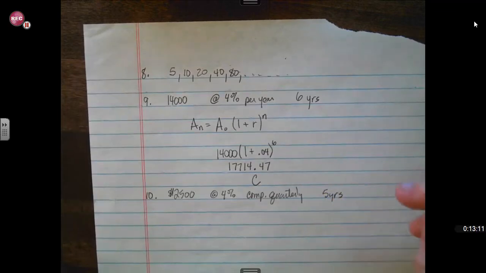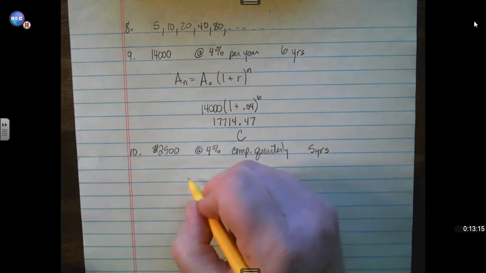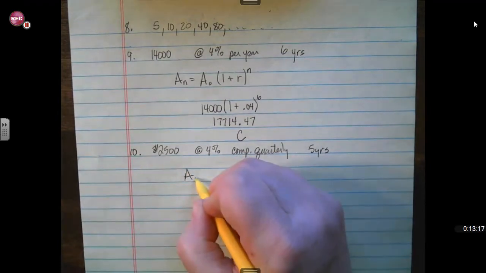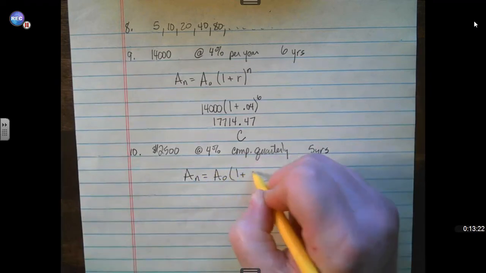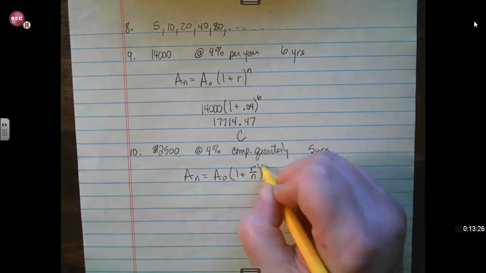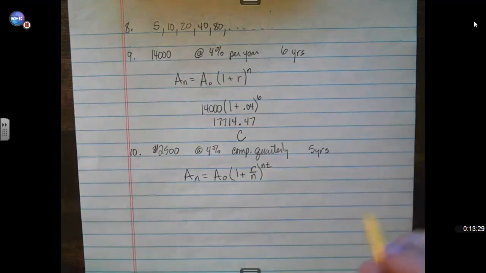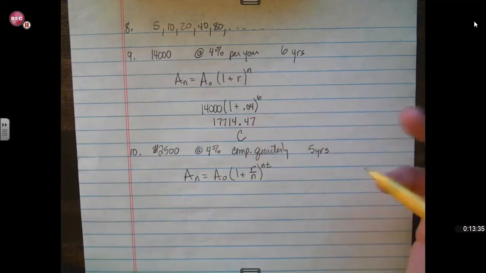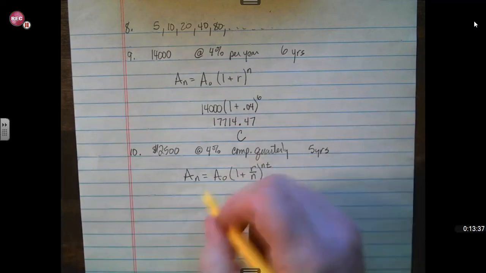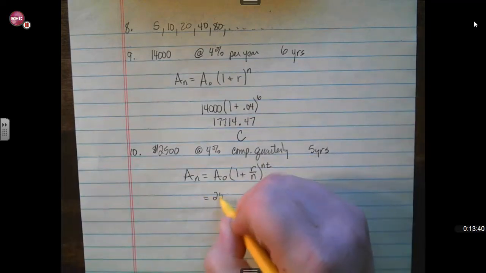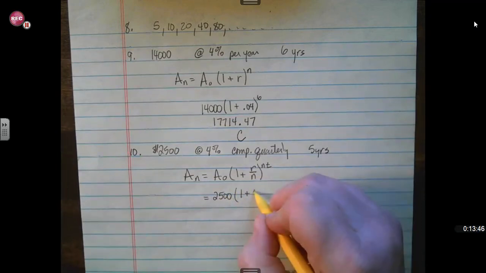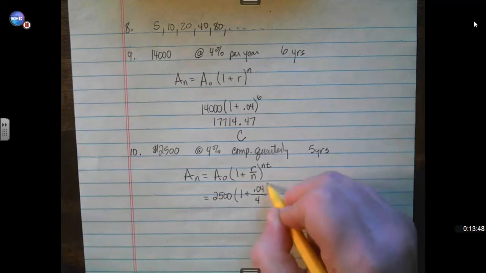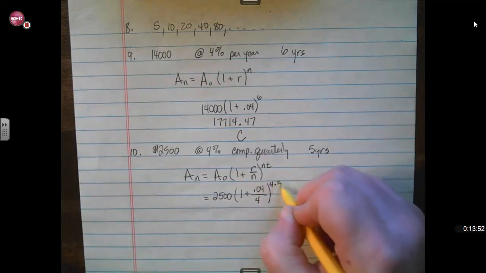Okay, so this is the compound interest formula: A sub n equals a times 1 plus r over n to the nt. And n is how it's compounded. In this case, it's compounded quarterly, so n is 4. R is the interest rate, that's 0.04, and the initial investment is $2,500. So I'm going to take 2,500 times 1 plus 0.04 over 4 to the 4 times 5.